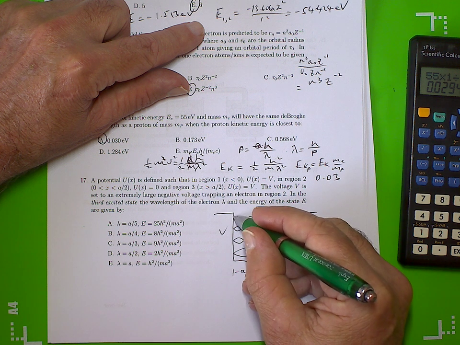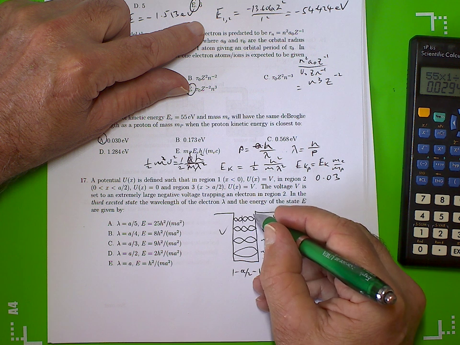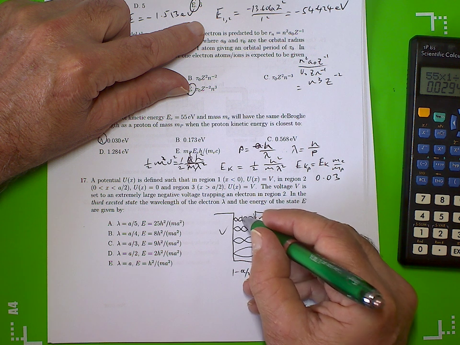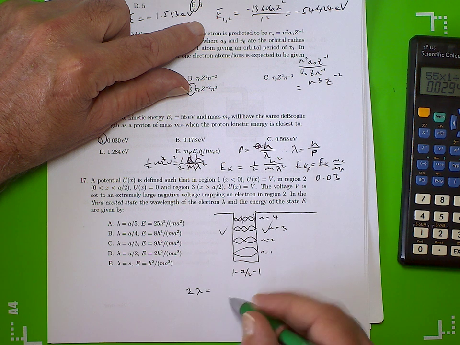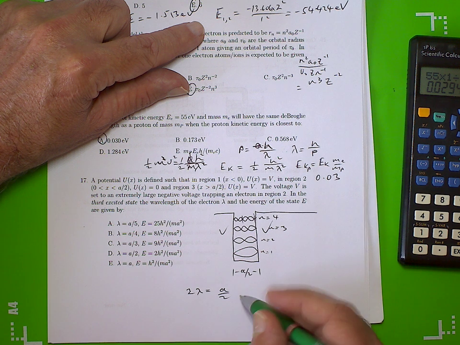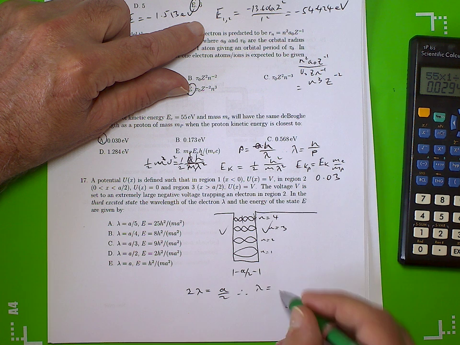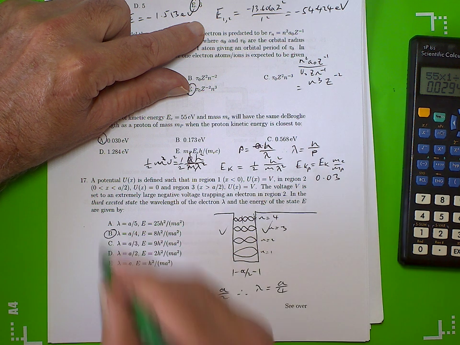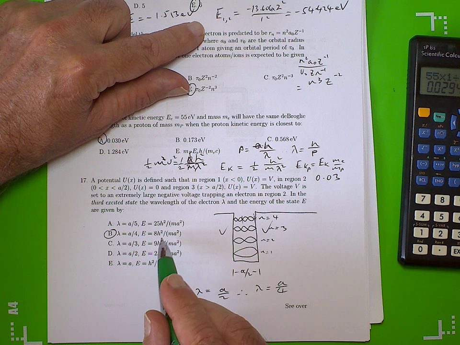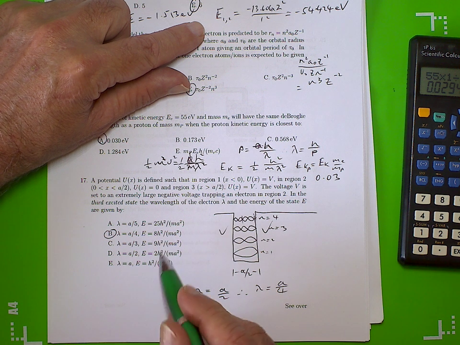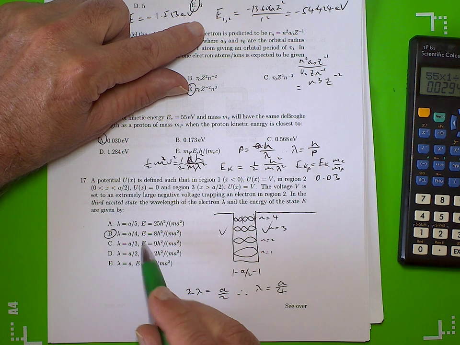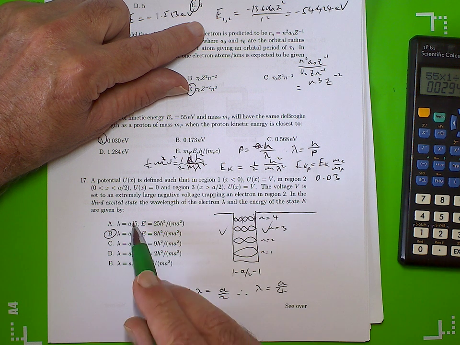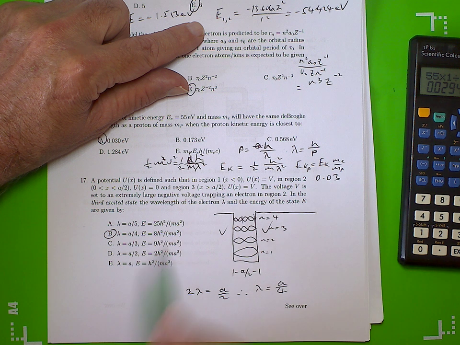So let's look at the number of wavelengths. There's one complete wavelength, two complete wavelengths, so two wavelengths is equal to a over 2, and therefore the wavelength equals a over 4. Oh, there it is. The energy? We don't care. Why don't we care? Well, because if you got the wavelengths right, the energy doesn't matter.